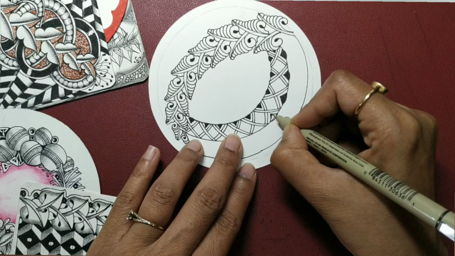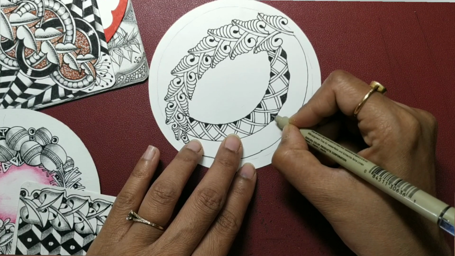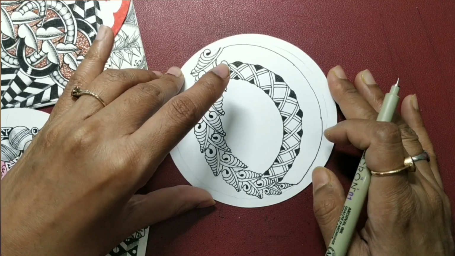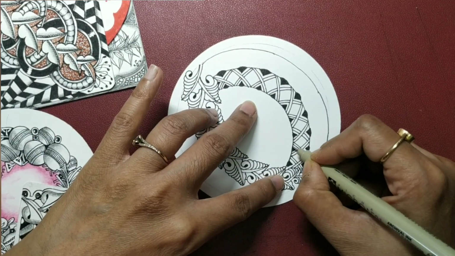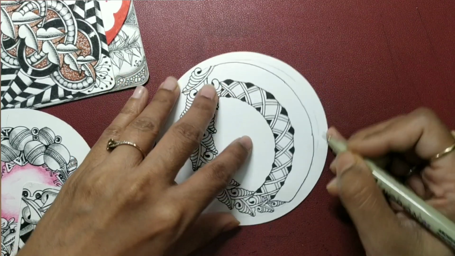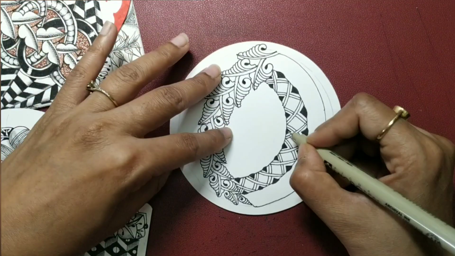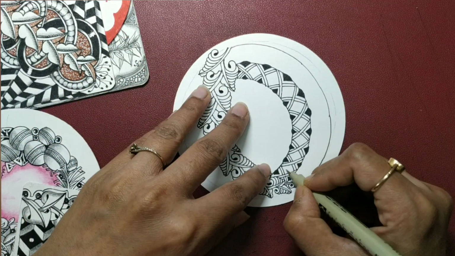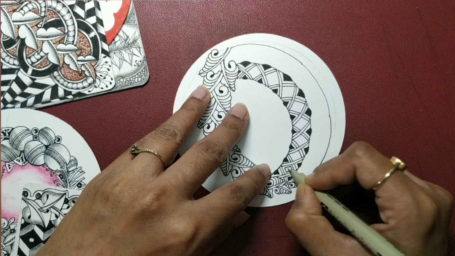Yeah, like this. And then finally the inside section, again adding a slight curve. Again, add an aura and then ink.